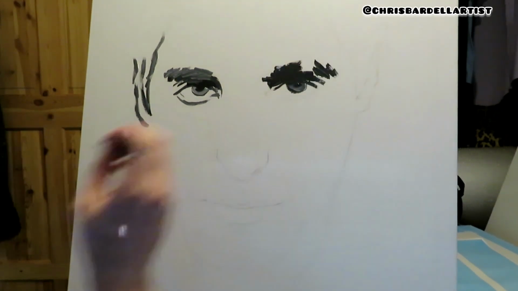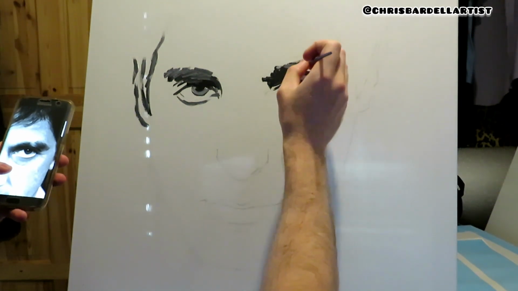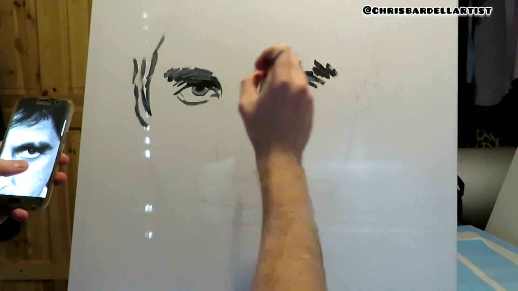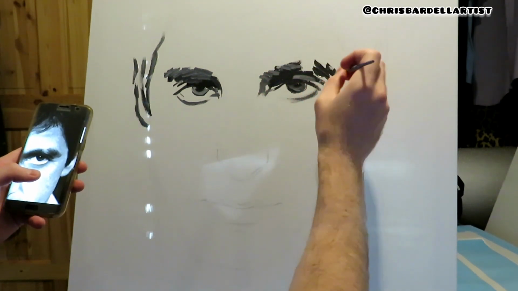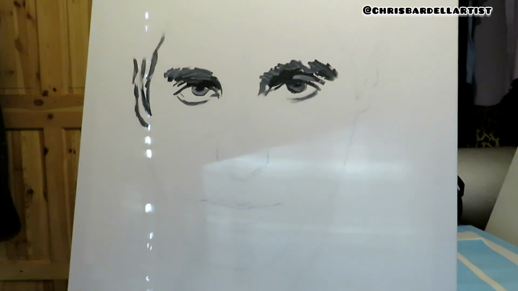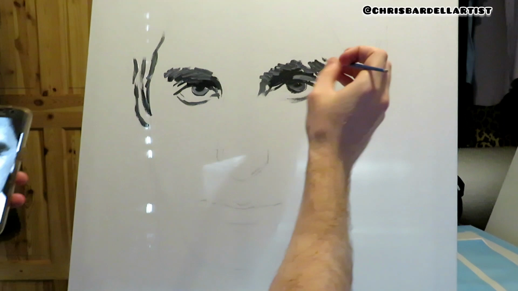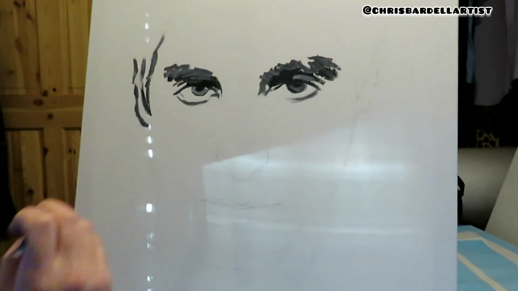I mainly do portraits of people, celebrities and people that inspire me, and I usually just use all different colours. I never used to like painting because I wasn't that good at it.